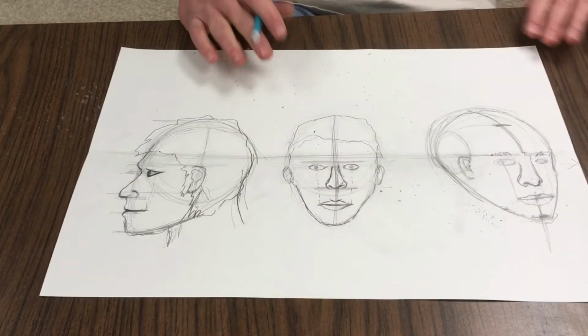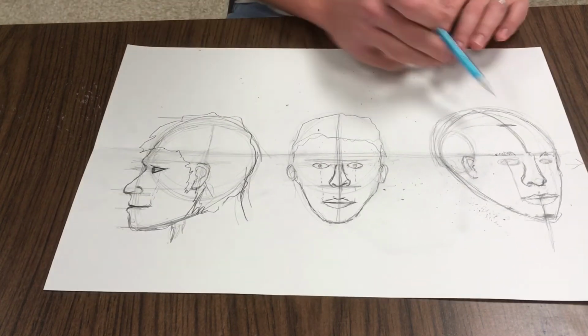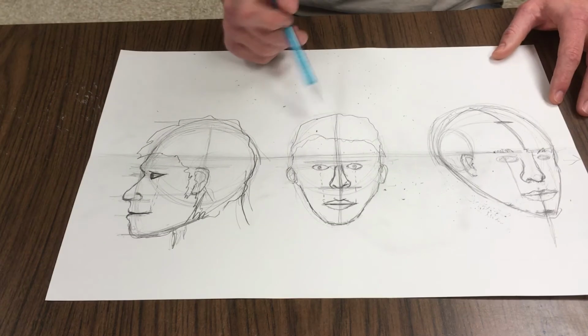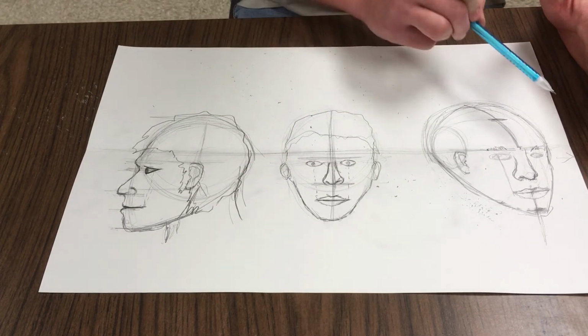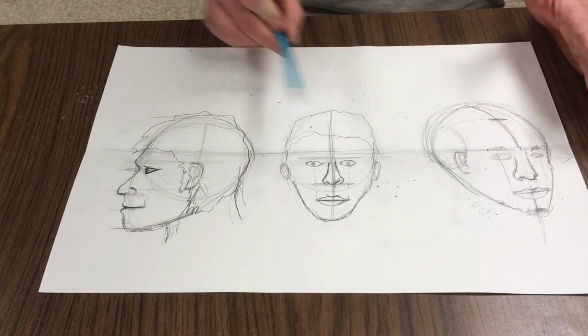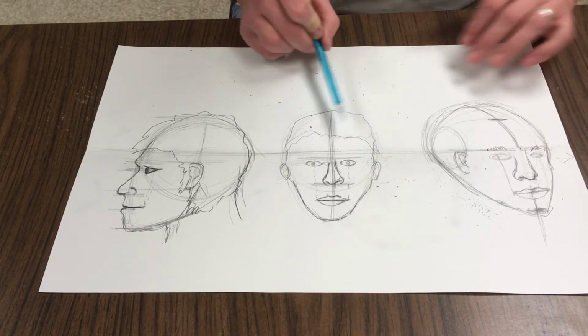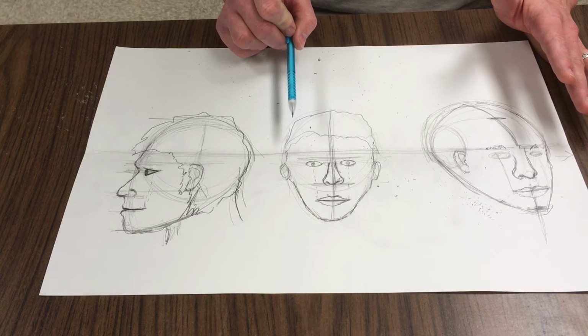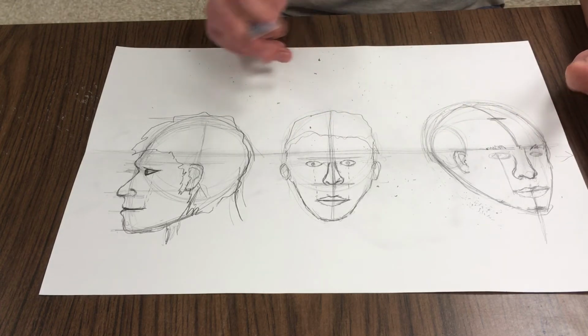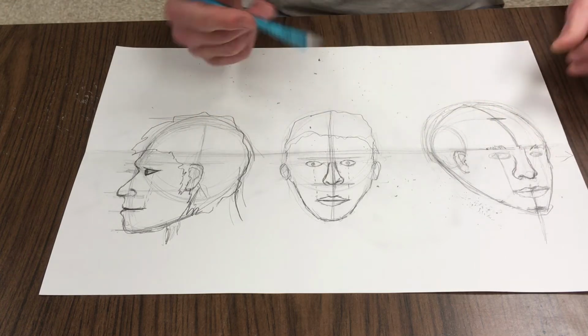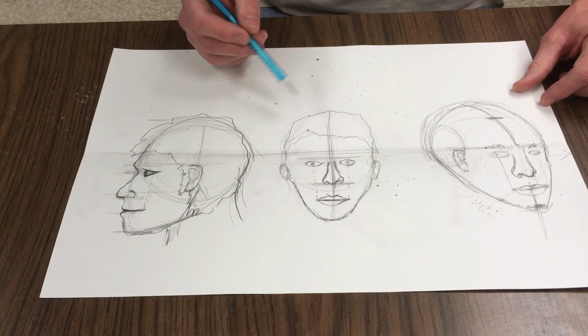Okay, so now we see that we've got our frontal, our profile, and our 3/4, and it's time to maybe customize these a little bit. The next step is to really practice these and think about how you want to sculpt these, because I'm going to redraw all of these, demonstrate how to sculpt these in 3 dimensions, and then that's really the culmination of the project. So I think we're done with this one.